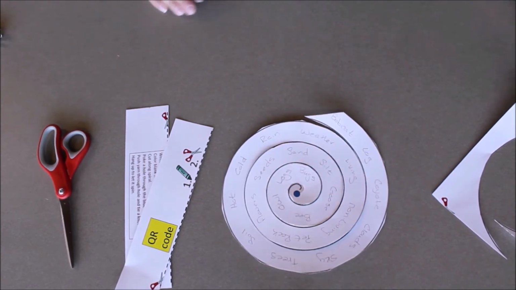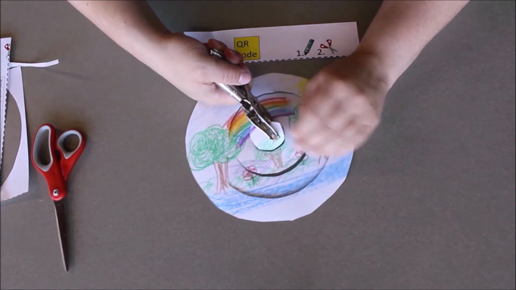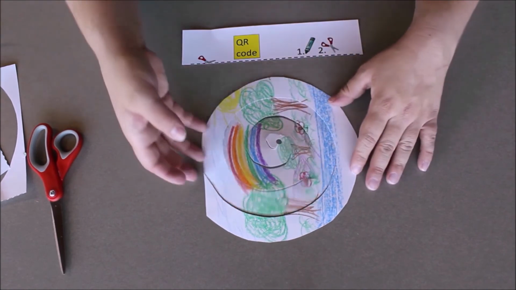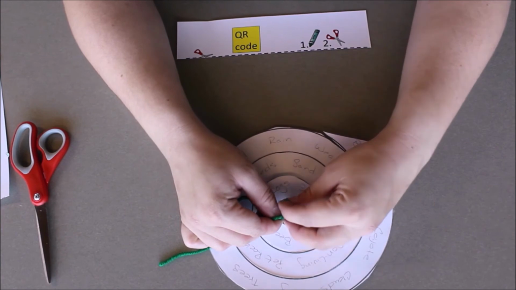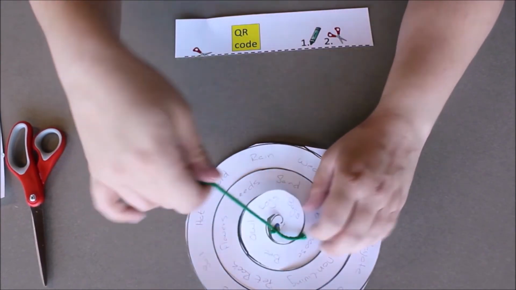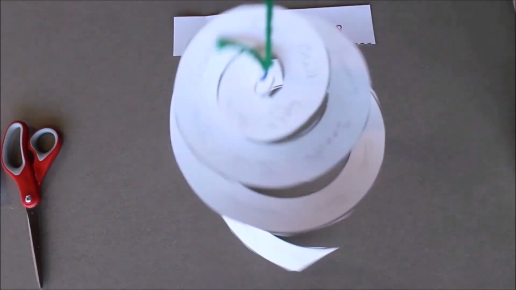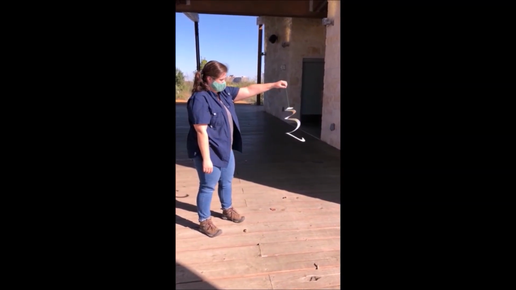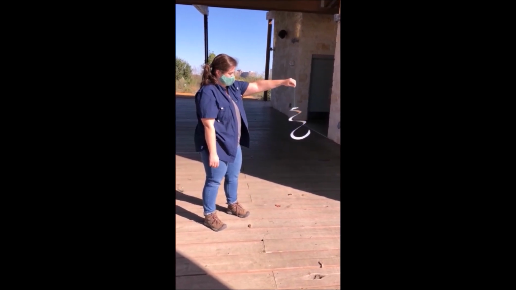Now we've got to poke a hole through the blue circle. But you'll need to poke something through there to make a hole. And then get the yarn from your OLC at Home kit. And now I think we're ready to take it outside and try it. Miss Alicia is demonstrating it for us, and she'll show you how you can make it move if there is no wind.